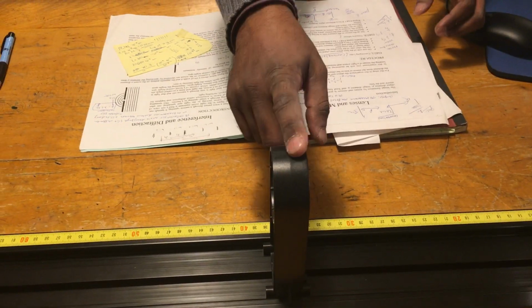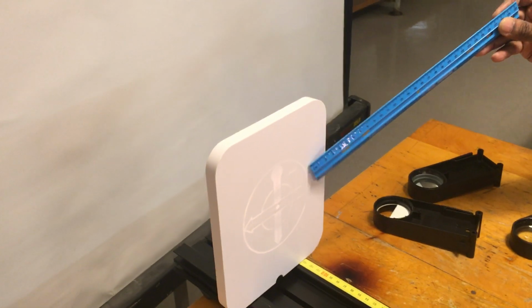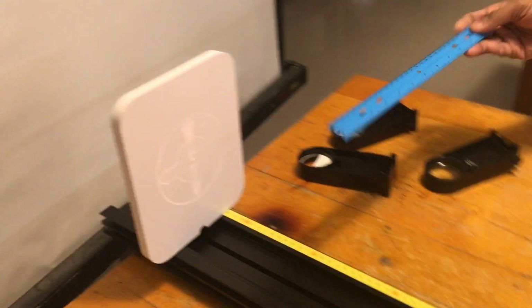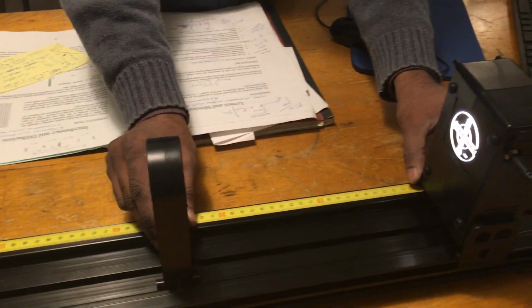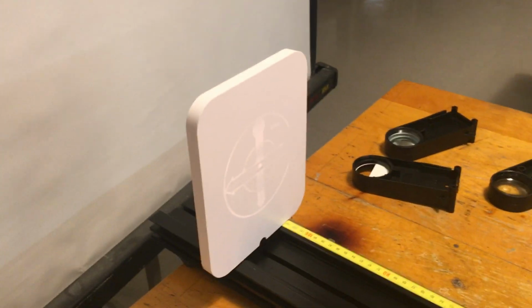As you can see now, we have our light source, which is passing through our convex lens. And over here, on our white backdrop, we are seeing an image form. But it's not the best quality image yet. So what we're going to do is move the lens nearer or further from our light source until we can get this image as clear as we possibly can.